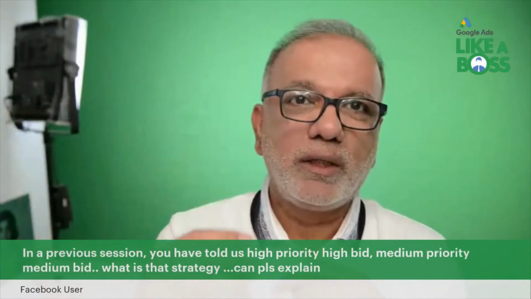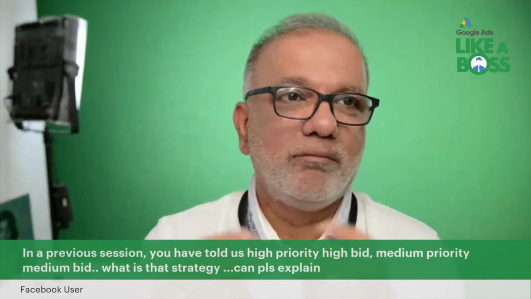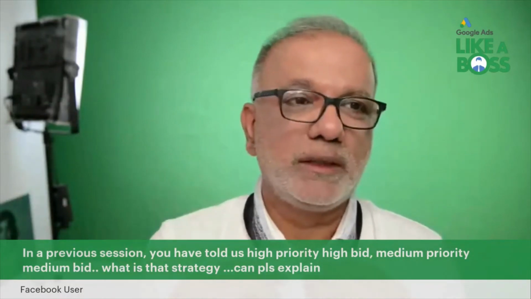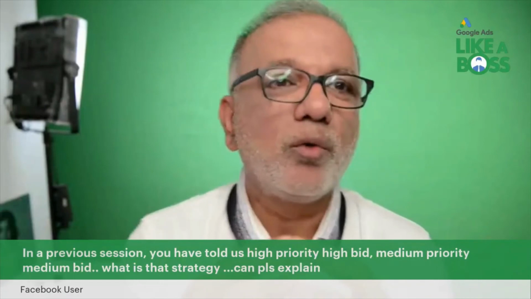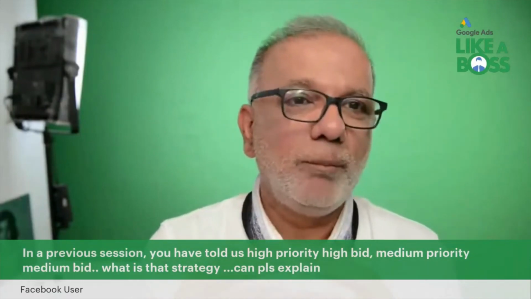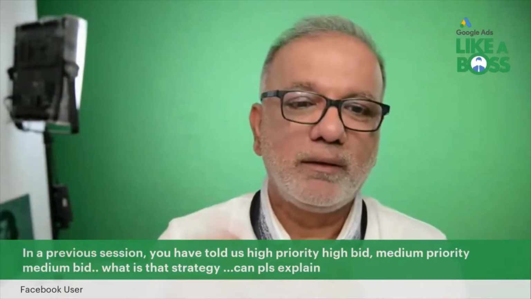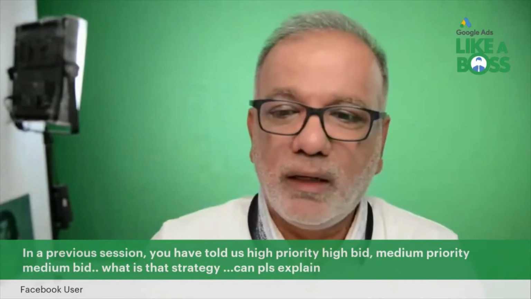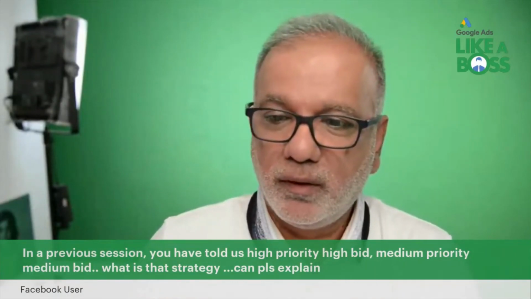And then the converters or the winners, which have had 5 conversions or 10 conversions, where we know we don't want to miss out in that auction, we bid the highest bid. So this is how the 3 levels of priority work.